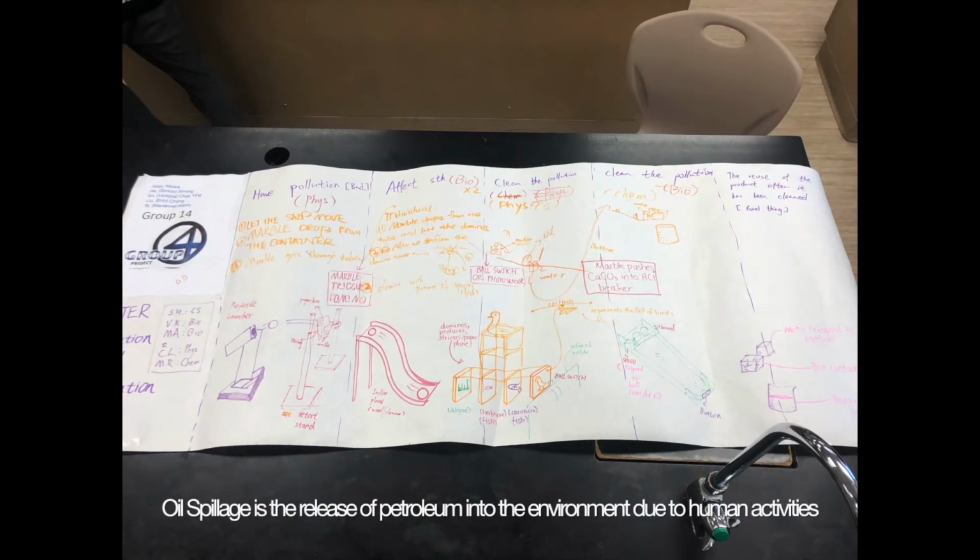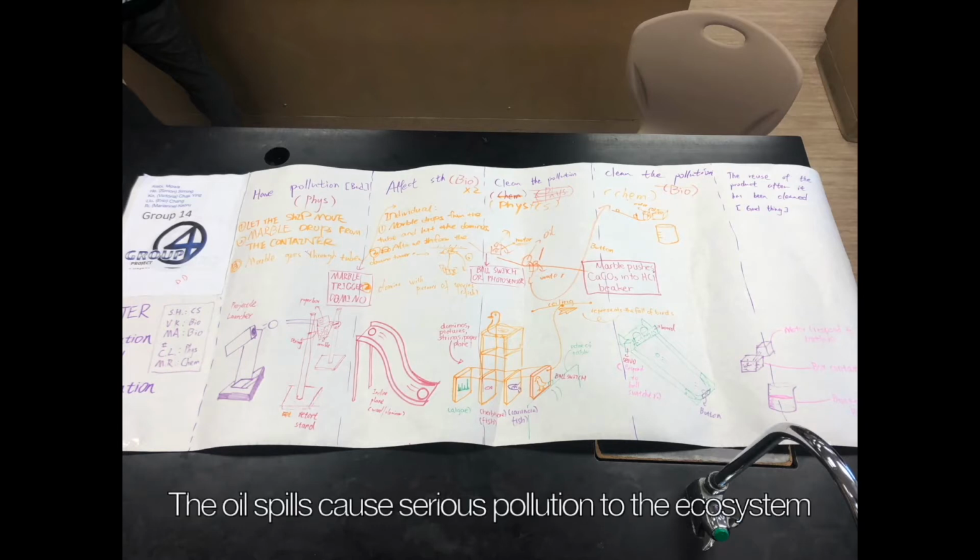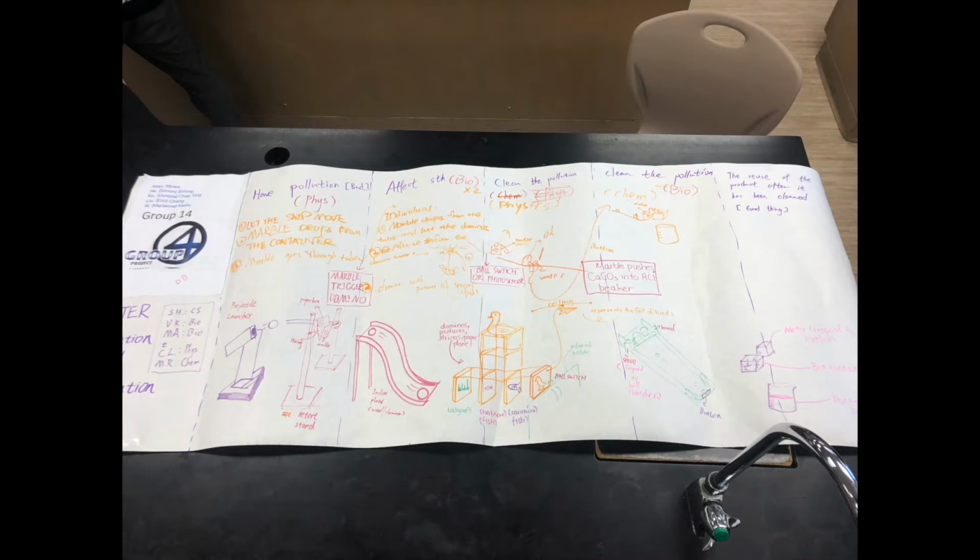Oil spill is the release of petroleum into the environment due to human activities. The oil spill would cause serious pollution to the ecosystem.